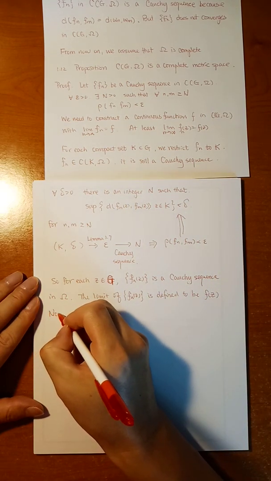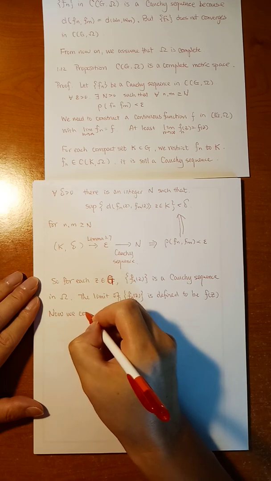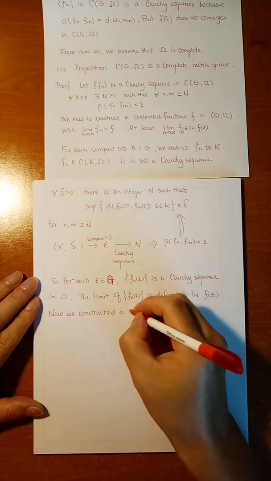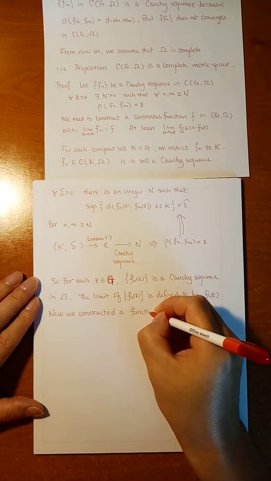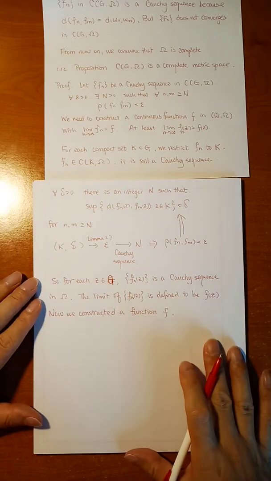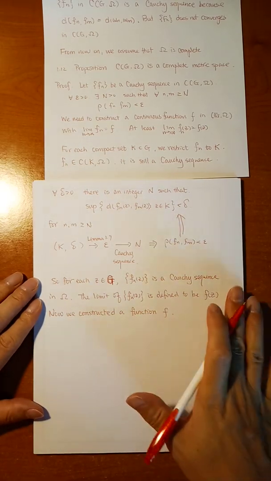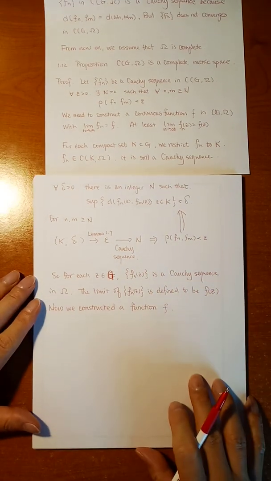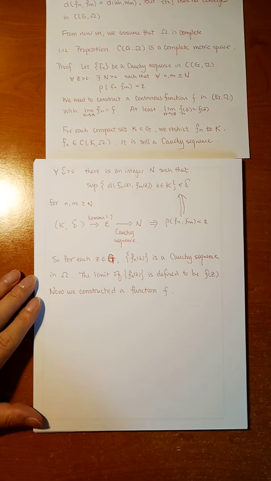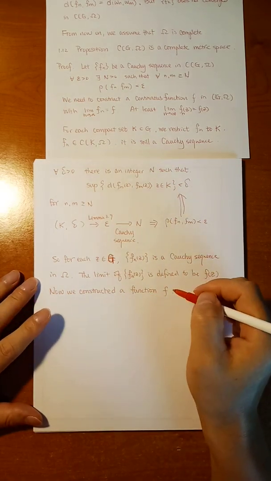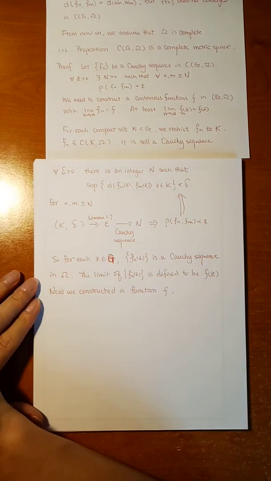Now we constructed a function f. But this is just a function. We don't know if it is continuous, and we don't know if it is a limit of Fn. This is just a pointwise definition. All right. So let's see. We're going to show it is continuous and it is a limit.